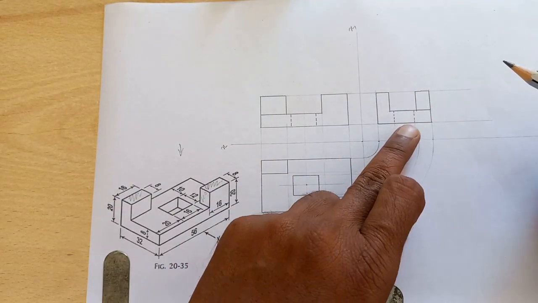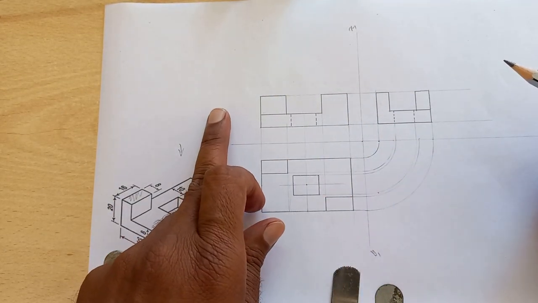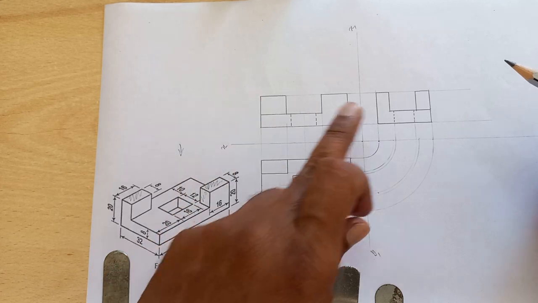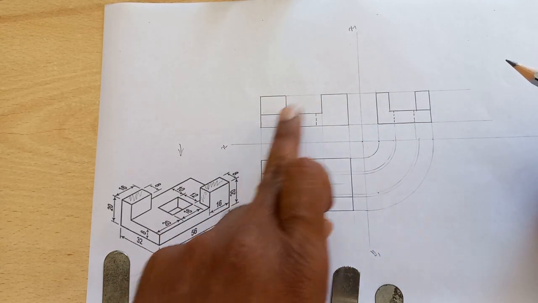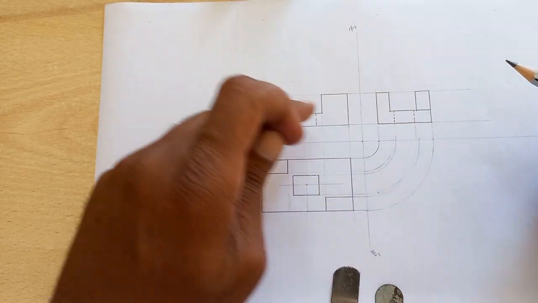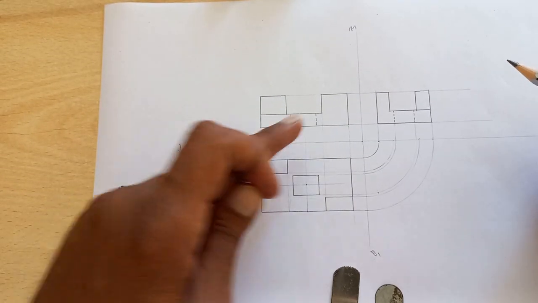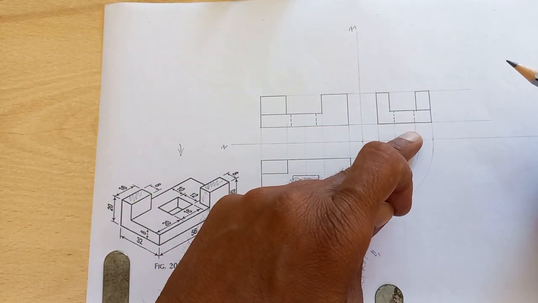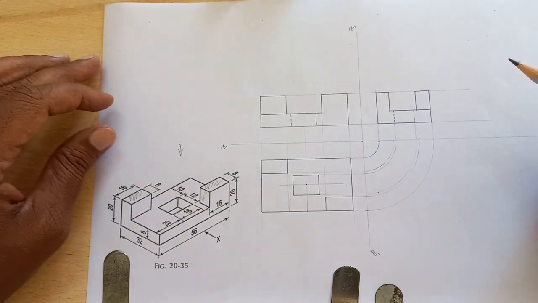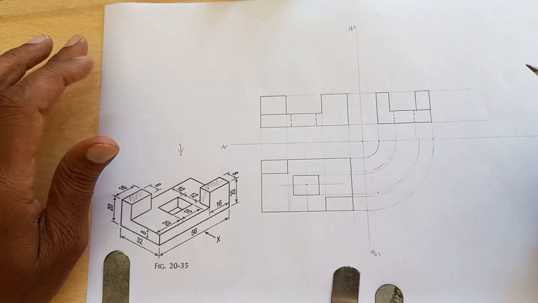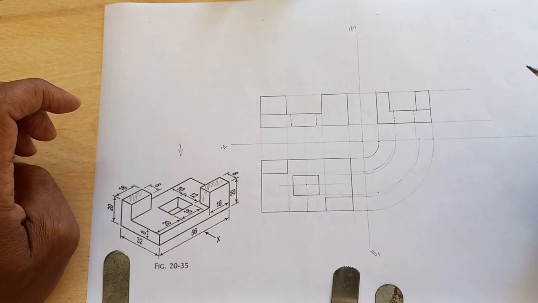Similarly you will get the same side view on the right side, left side also, because this is a left hand side view. It comes to the right side of the front view. This is front view, this is top view, and this is the left hand side view. So now this is an orthographic projection in first angle method of projections, right?